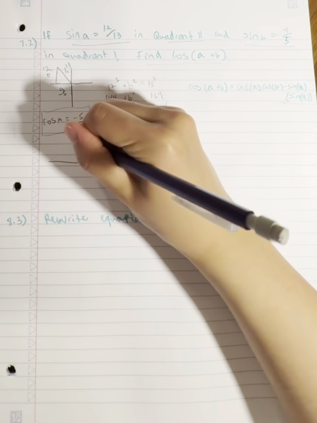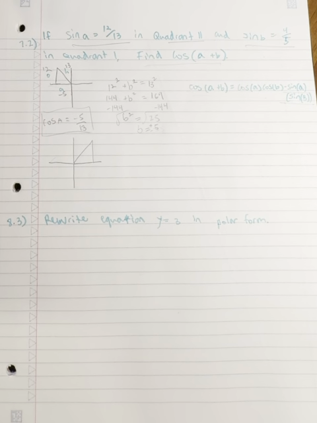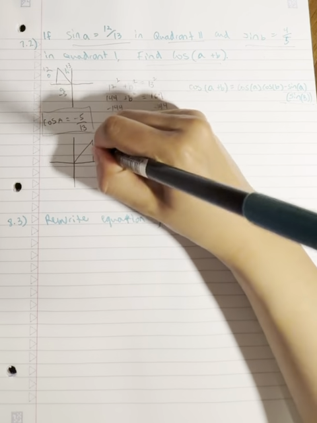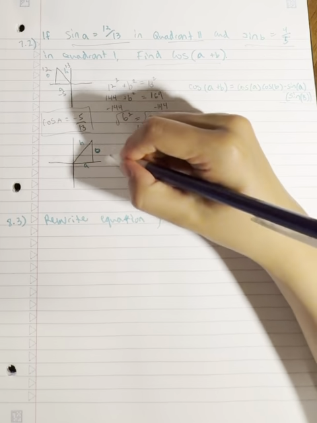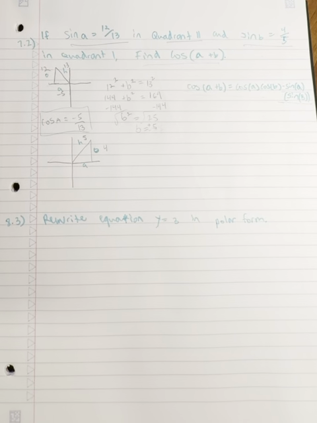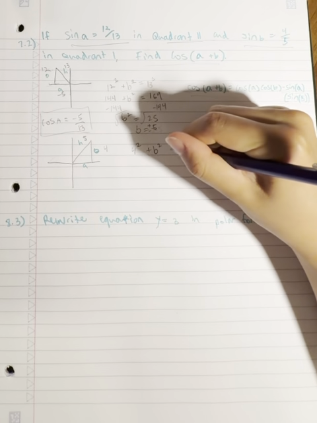Same thing, we're going to look at a graph. It's in the first quadrant, so we'll draw that there. And sine is opposite over hypotenuse, so 4 and 5. We don't know the adjacent side, so we're going to find that with the Pythagorean theorem. Same thing.